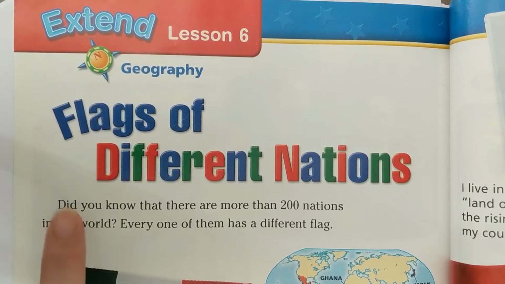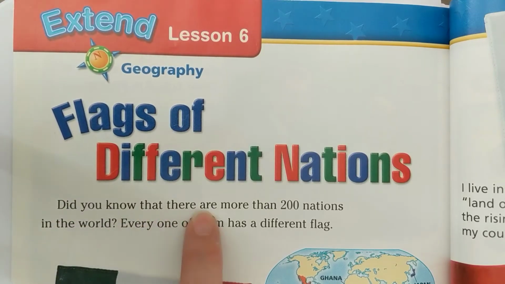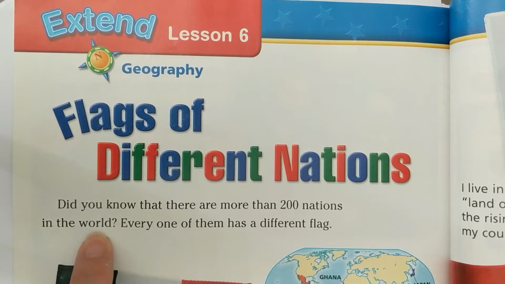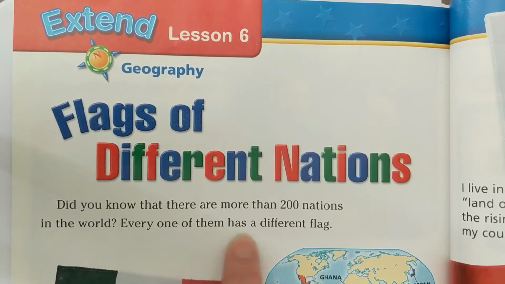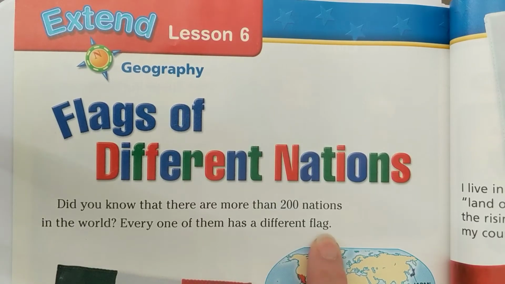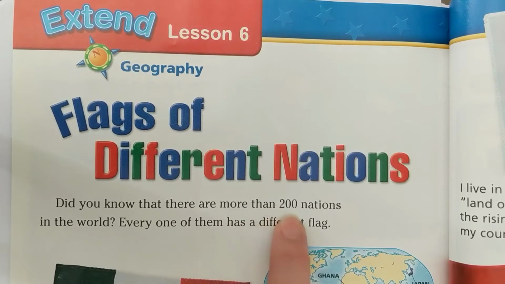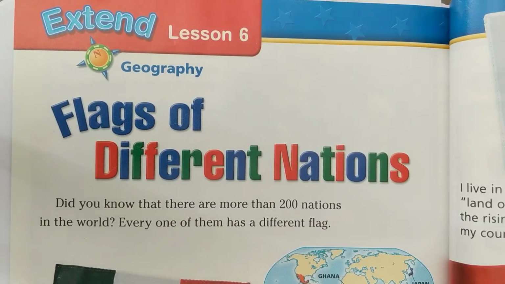We're following along, starting with "Did you know that there are more than 200 nations in the world? Every one of them has a different flag." And we learned that yesterday when we were talking about all the different nations and how they have to interact with each other and talk to each other to solve problems of the world. 200 nations, that is a lot of countries.